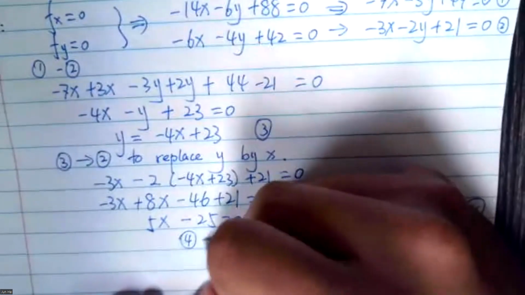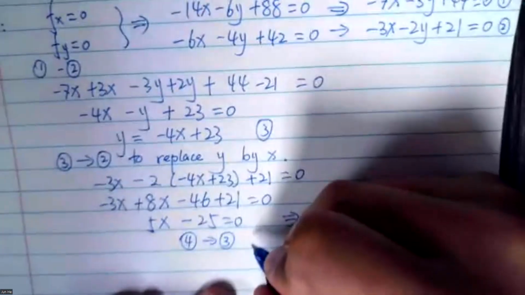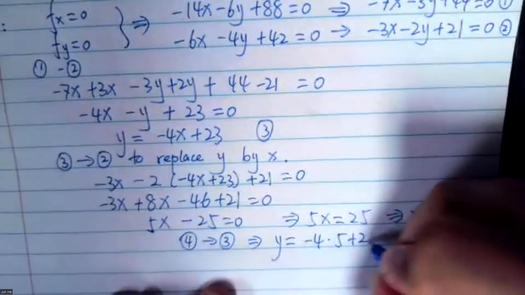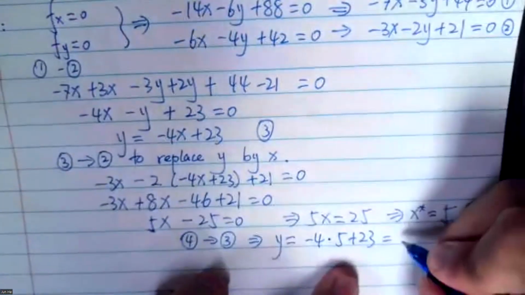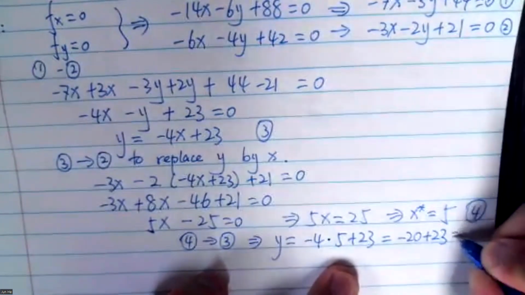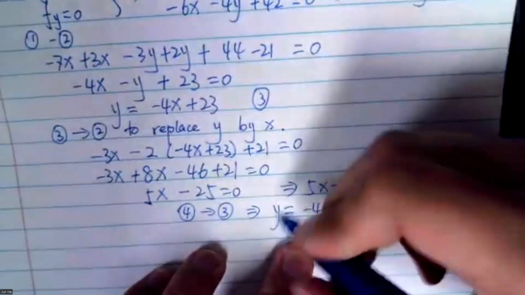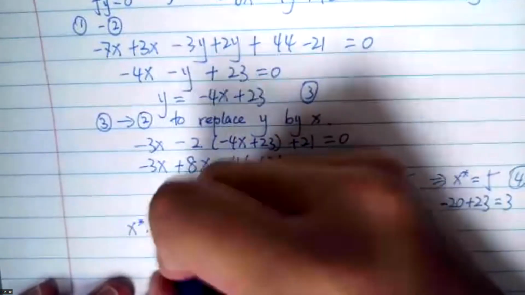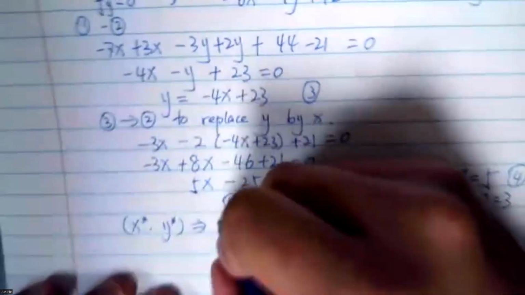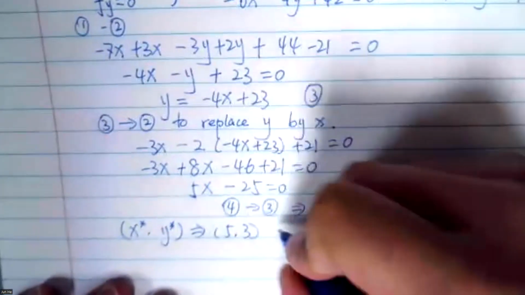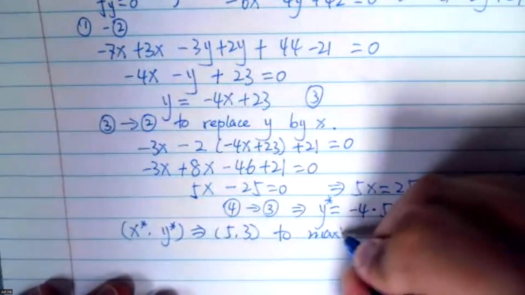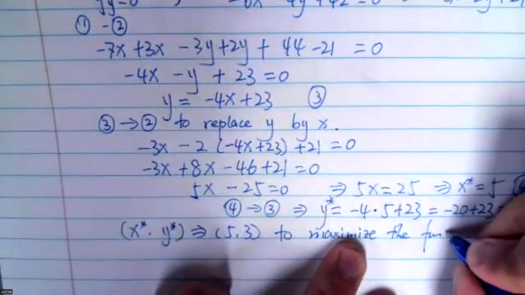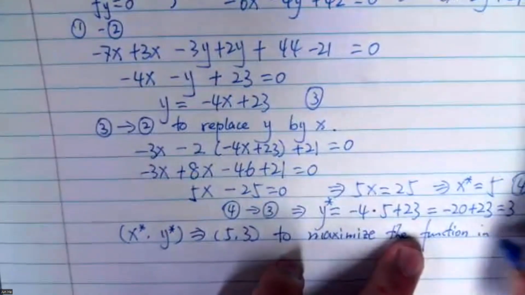Take equation 4 into equation 3. So we have y equals minus 4 by 5 plus 23, which is minus 20 plus 23, that is 3. Okay, so here we have x star and y star, which are 5, 3, to maximize the function in question.